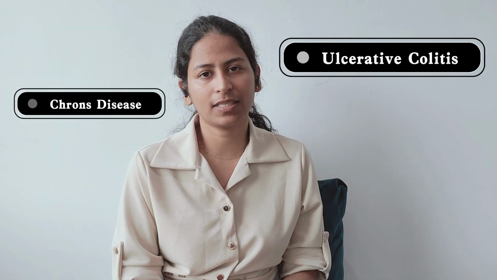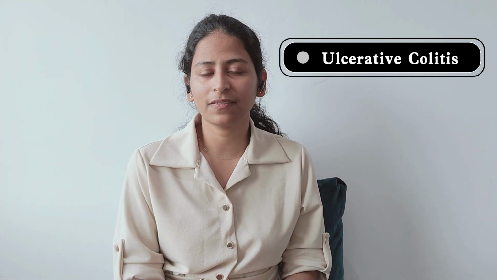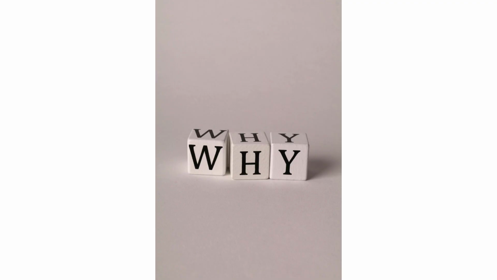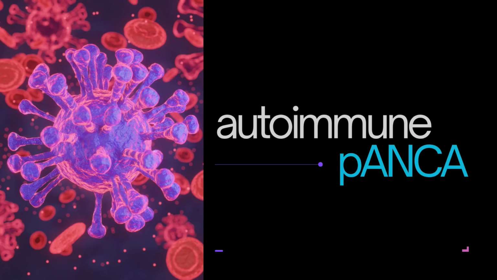Let's talk about ulcerative colitis. Ulcerative meaning there are ulcers being formed secondary to inflammation. Colitis, here the colon is involved, that is large intestine is involved. Ulcerative colitis does not occur in small intestine. Why is there inflammation? The inflammation is secondary to autoimmunity. So you have P ANCA which is produced and that leads to ulceration.